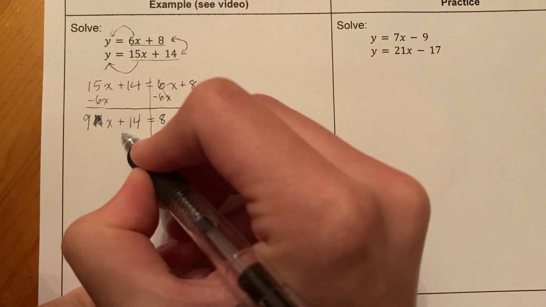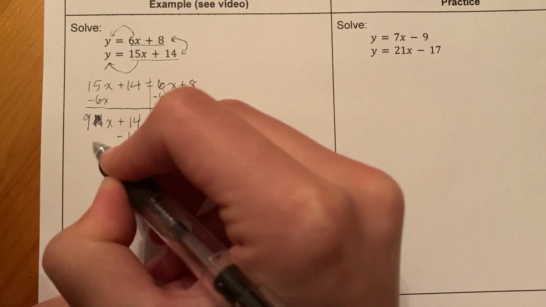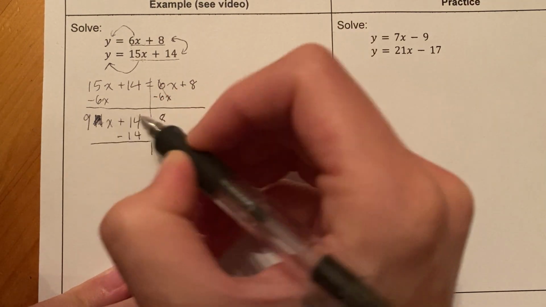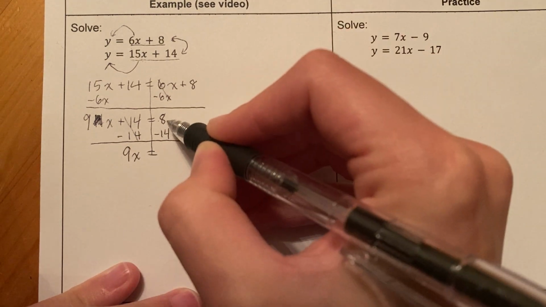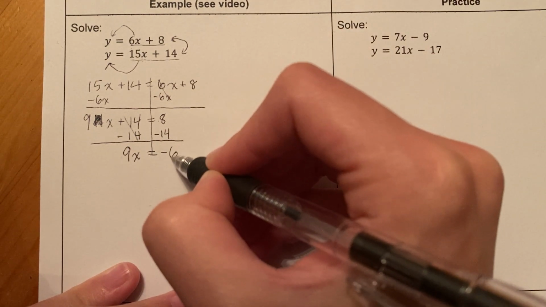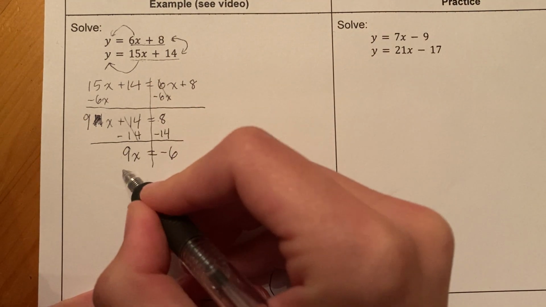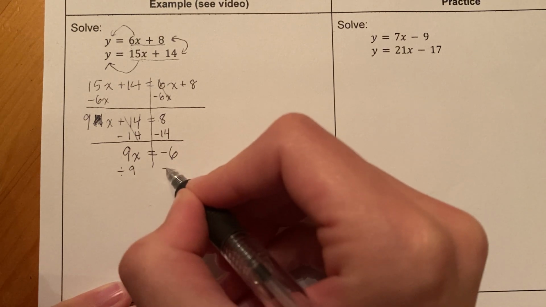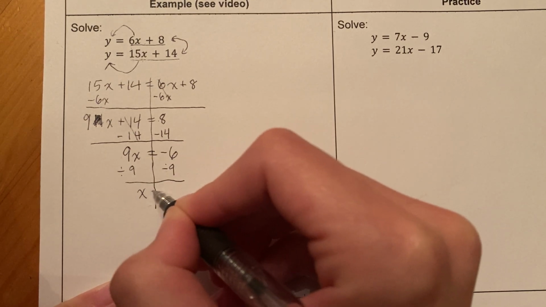Okay, now next I'm going to subtract 14 on both sides. I'm trying to get x by itself. I get 9x equals 8 minus 14, which is negative 6. Now I want to get x by itself. It's being multiplied by 9, so I'm going to divide by 9. Okay, and I get x equals.